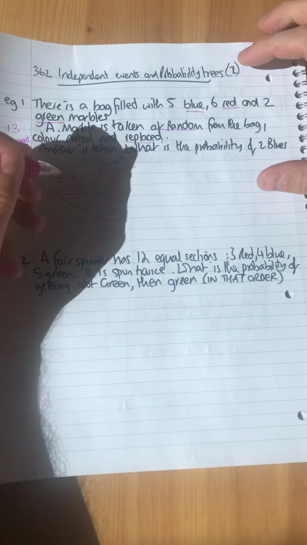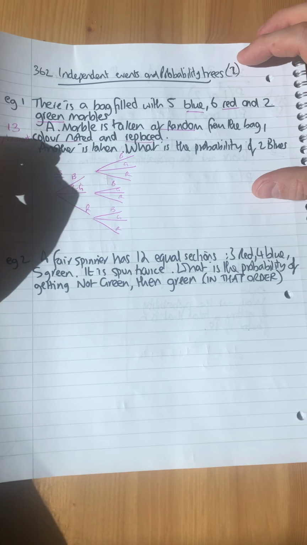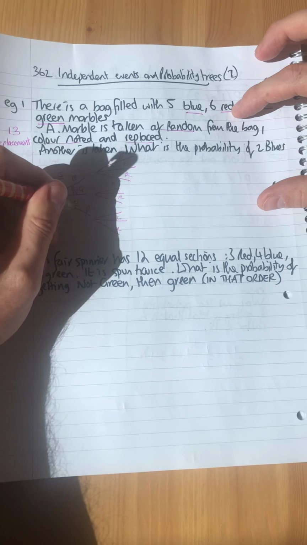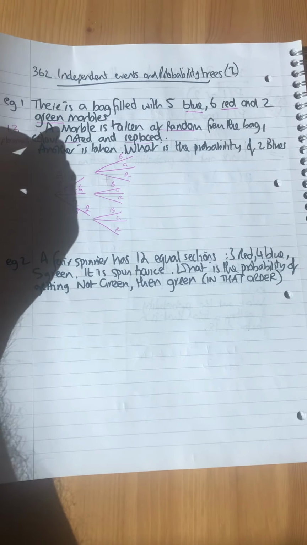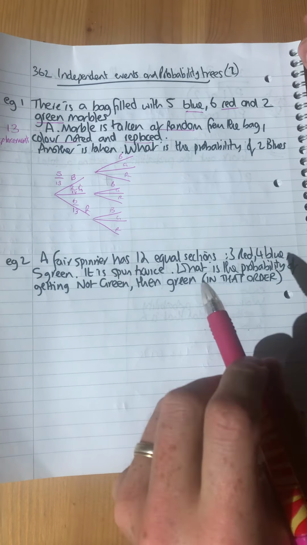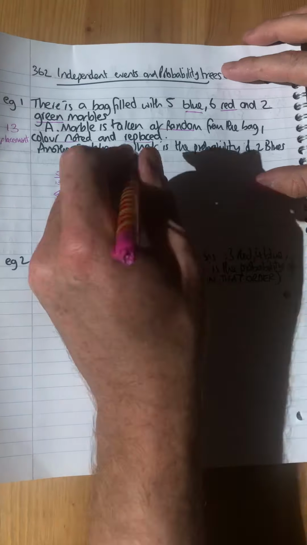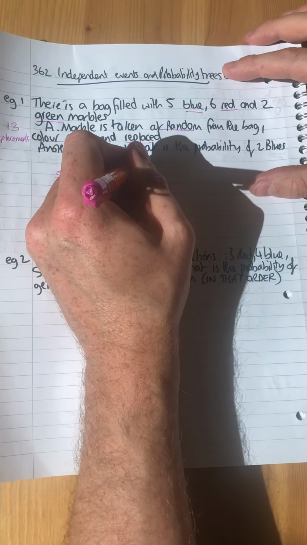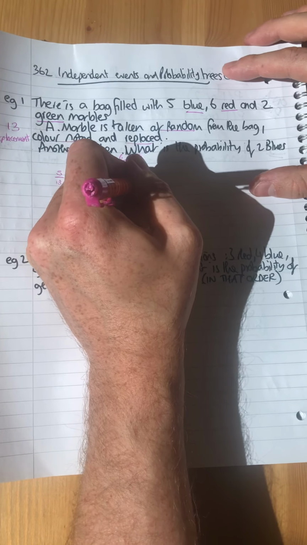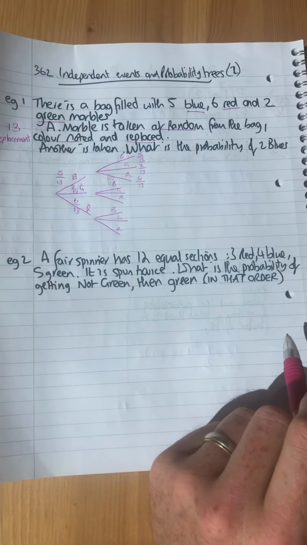Green, there's 2 green out of 13. Red, there's 6 red out of 13. And then because it's replaced, all the probabilities will remain the same. So on here, we'd have 5 over 13, 2 over 13 and 6 over 13, and then the same with these two. I'm not going to fill them in because there's not much space.